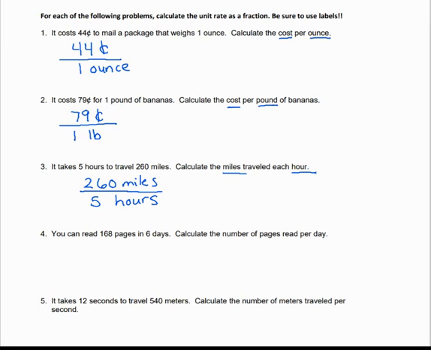My question to you, though, is that a unit rate? Yes or no? Is this a unit rate? No. Why, Tim? Because it's not over 1. Exactly. Our denominator is not 1. So this problem has some more work to it. How do I make that 5 become a 1? We divide it by 5.